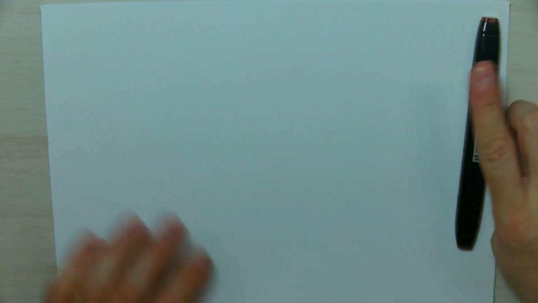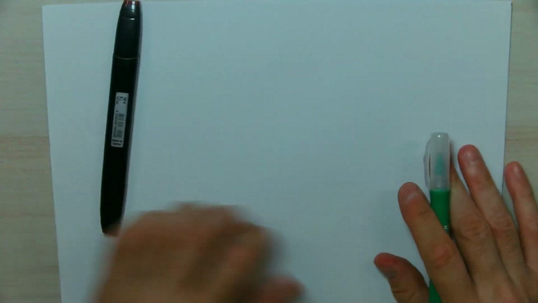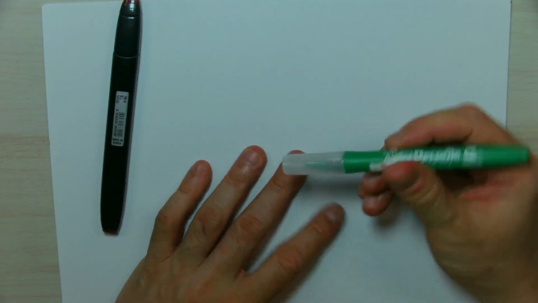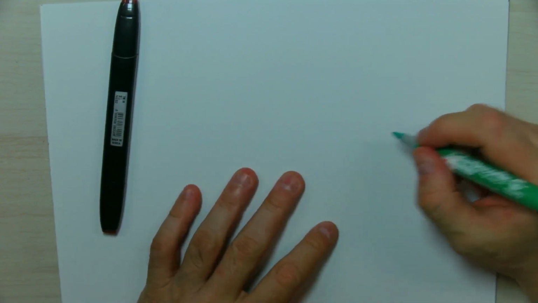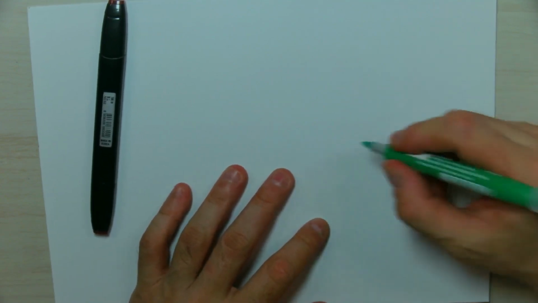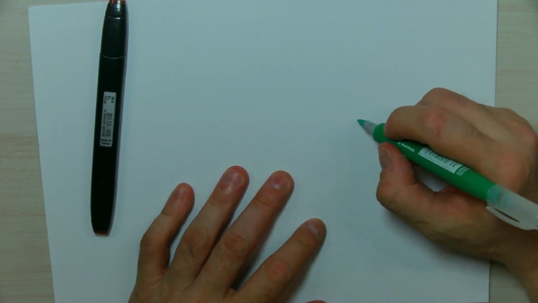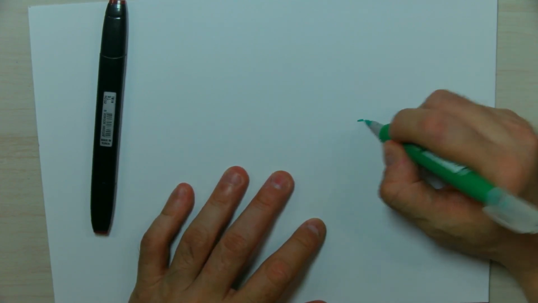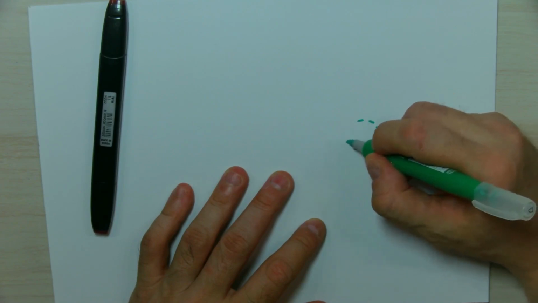First, we want to draw a circle using pencil, a dotted circle, a small circle, not a big one, representing the thing that you want to change.